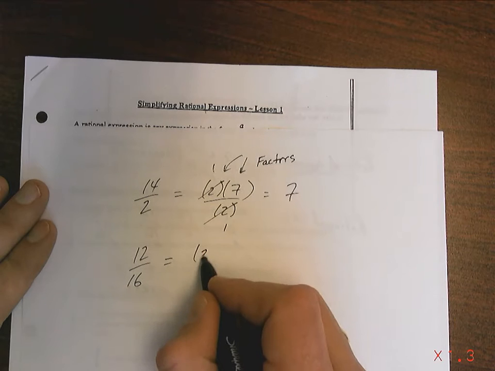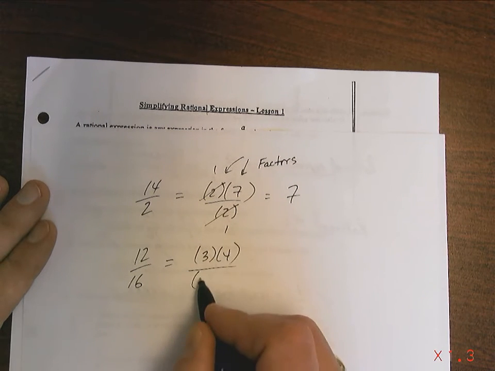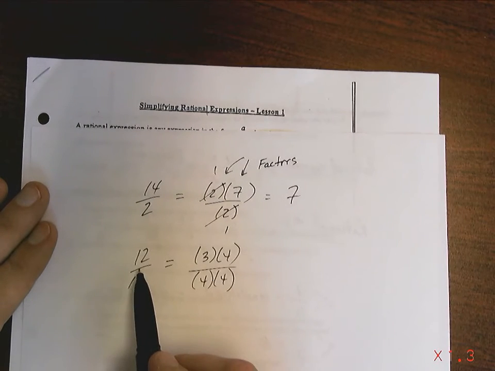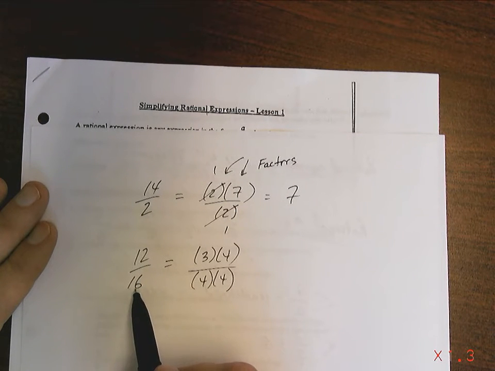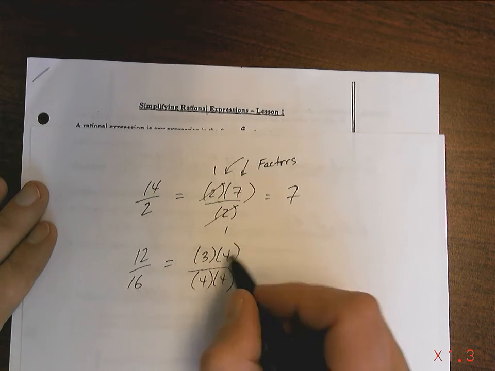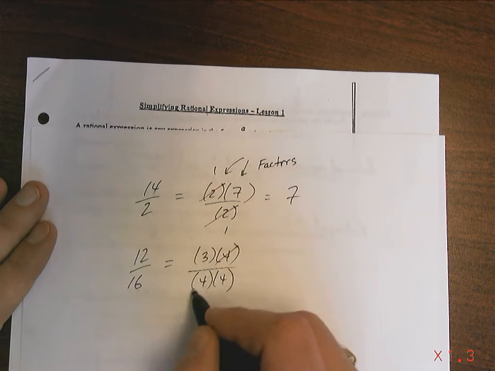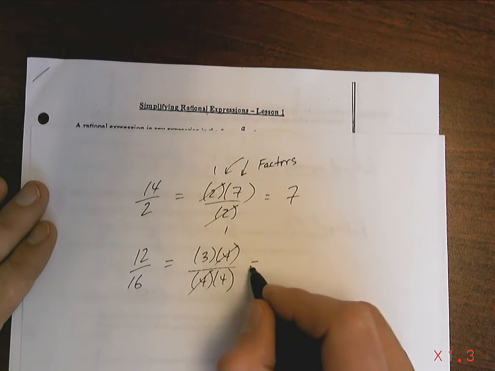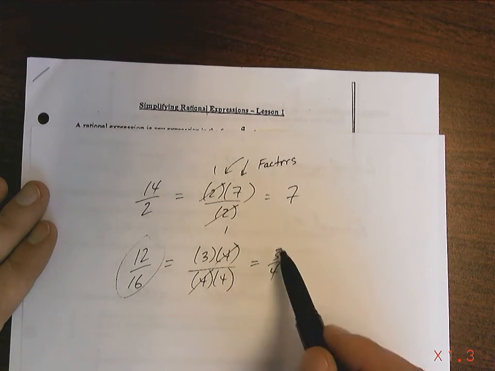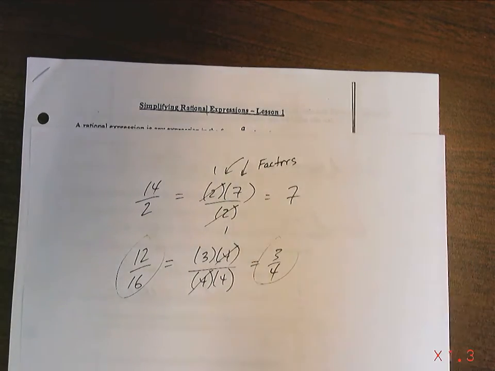This one, you've got 3 and 4, and this one is 4 and 4. Now, these are not the only factors. I could have broken this one up into 3 and 4, and this could have been 8 and 2. But notice it's not as convenient as breaking it up into 4 and 4, because notice that 3 would be multiplied by 4, it would then be divided by 4, leaving you with simply 3 over 4. And these are equivalent. They equal the same value. Don't believe me? Plug them into your calculator, see the decimal.